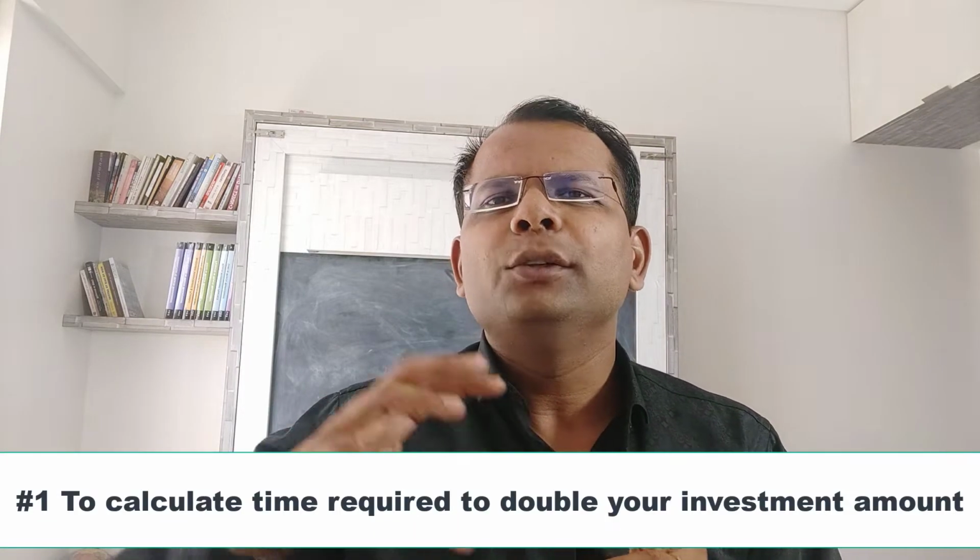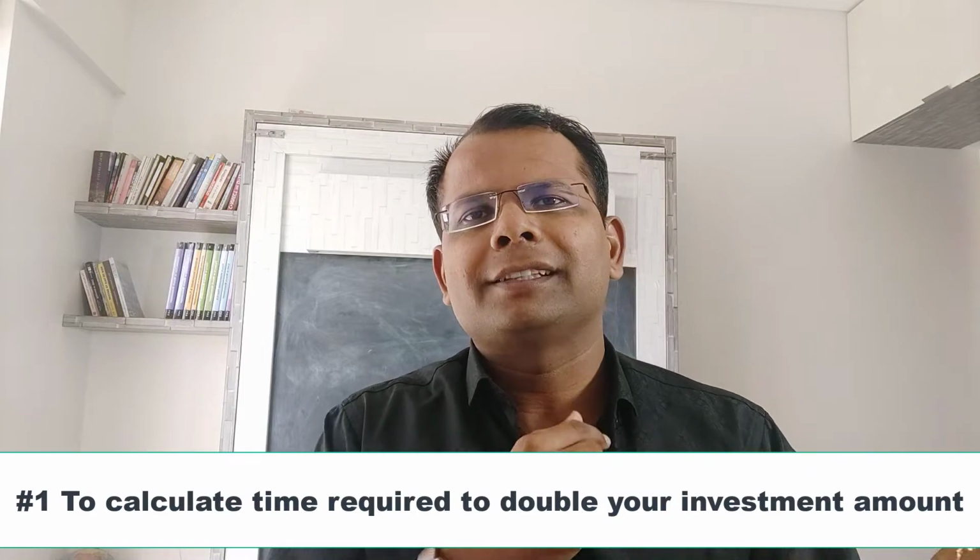And rather than using the complex methods of Excel or logarithmic calculators, it is best, with reasonable accuracy, to use this rule of 72 and find out the doubling time of your investments so that you can meet your financial objectives, as we already saw in the example which we discussed for this rule of 72. The second practical application is when it comes to inflation.